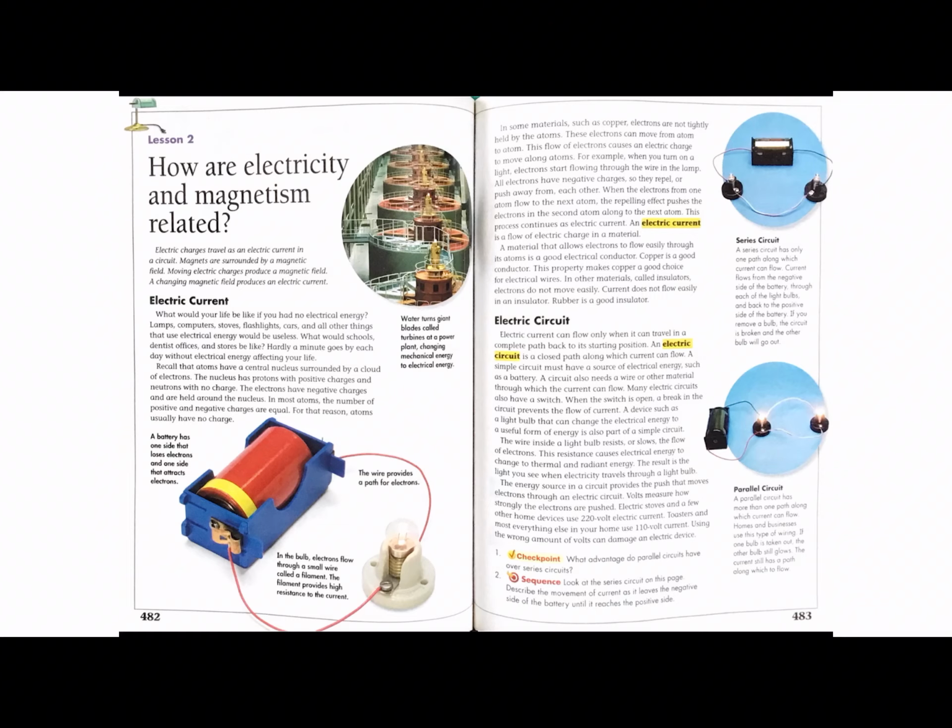Magnetism related. Electric charges travel as an electric current in a circuit. Magnets are surrounded by a magnetic field. Moving electric charges produce a magnetic field. A changing magnetic field produces an electric current.